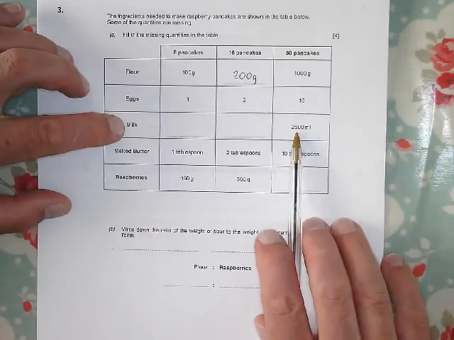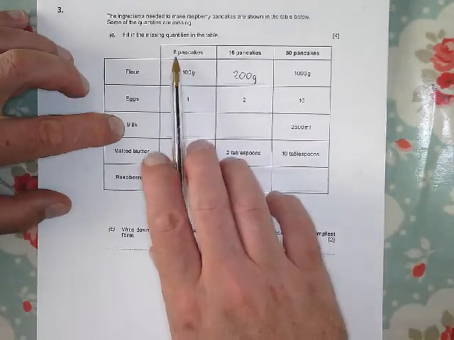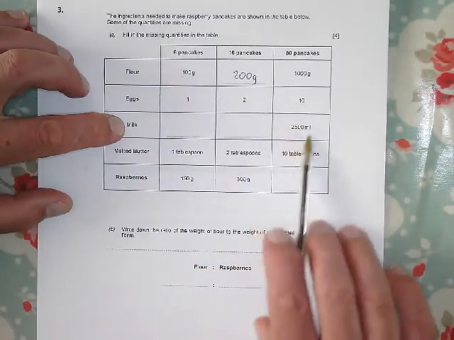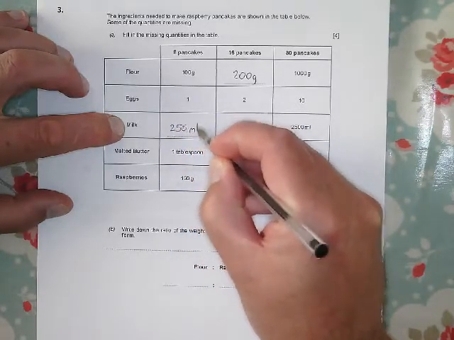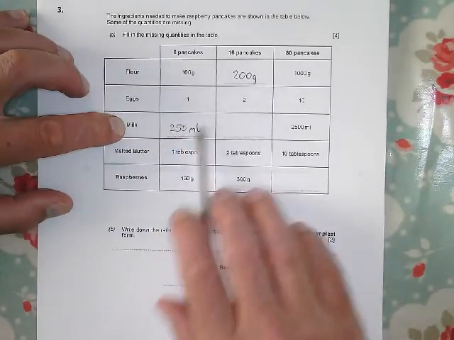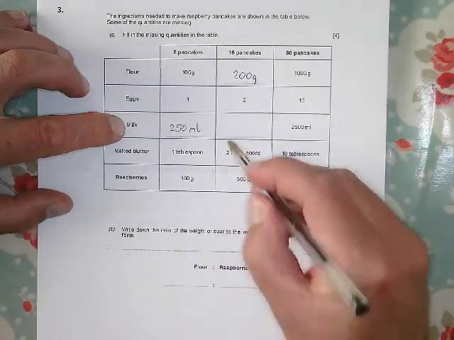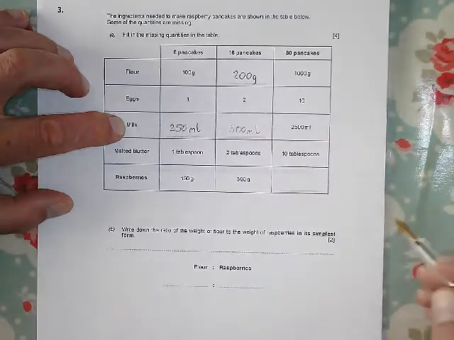Right, they've given us how much milk is needed for 80 pancakes. Well, 8 pancakes is 10 times less, so if we divide this number by 10, that will give us 250 millilitres needed for 8 pancakes. Then for the 16 pancakes, which is double the 8 pancakes, we would double the 250, giving us 500 millilitres.